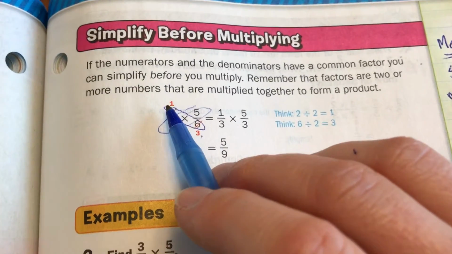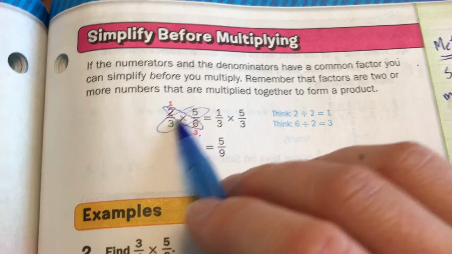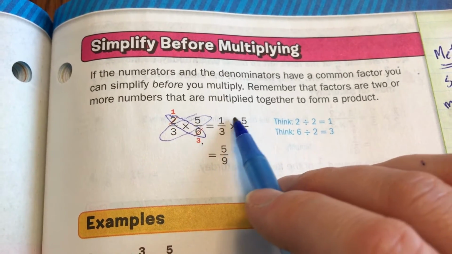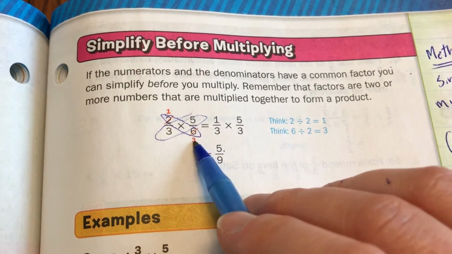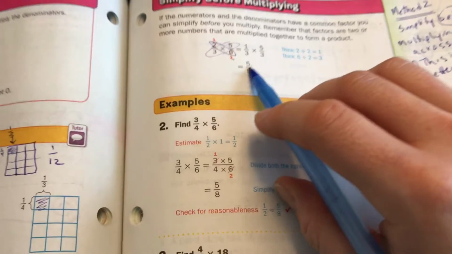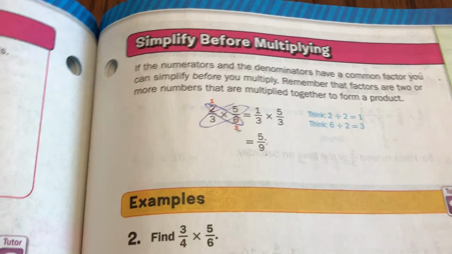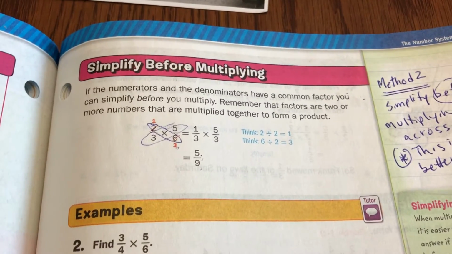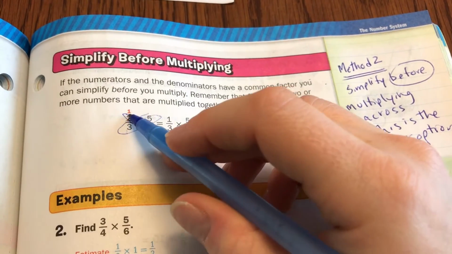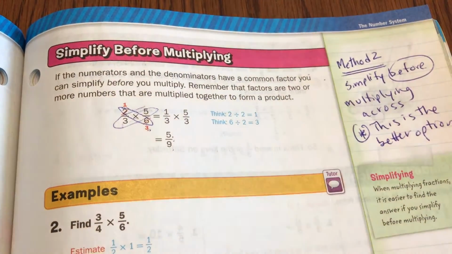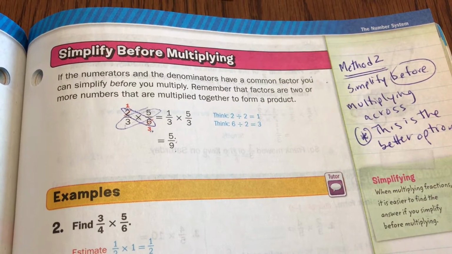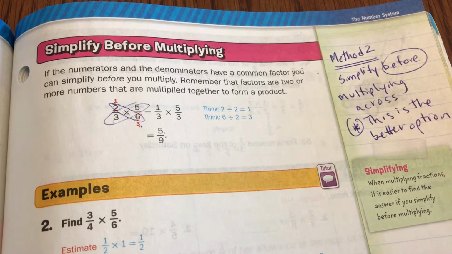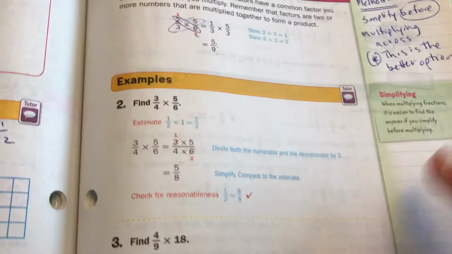And by the way, 3 and 5, there's no common factor. So 1 times 5 gives us 5. 3 times 3 gives us 9. You don't have to simplify anymore. It's already simplified for you. So honestly, the only thing that makes this tricky is that you're going at a diagonal before you multiply across. That's the only thing I can think of that makes this a little bit tricky. Don't fear it. It's really, really good. Makes your life easier.